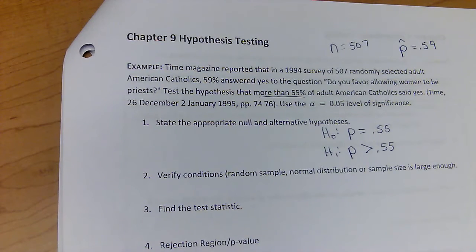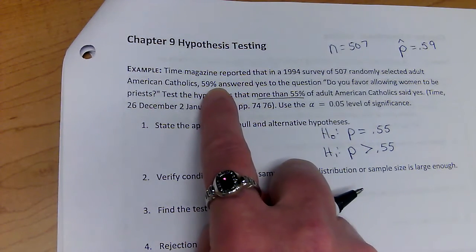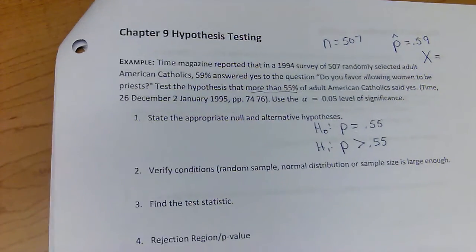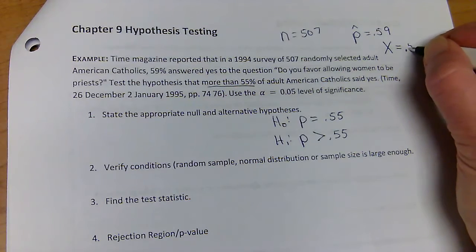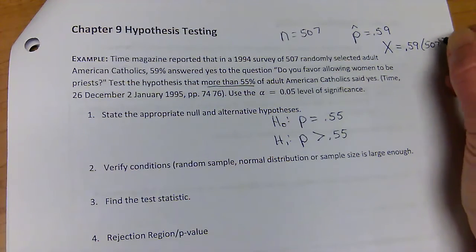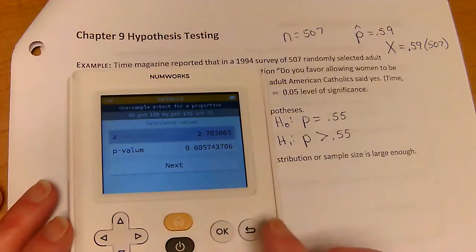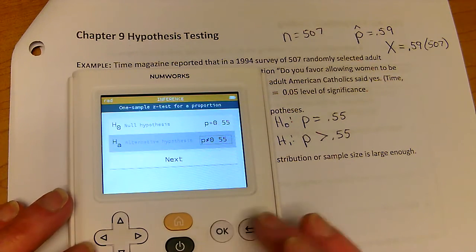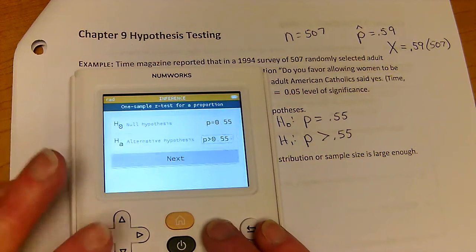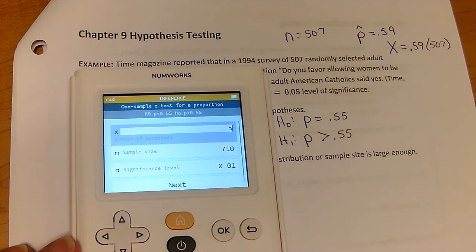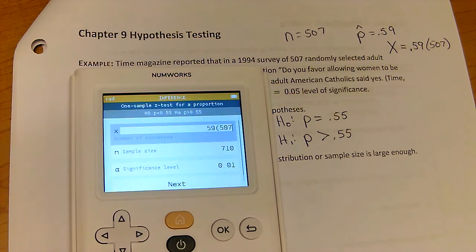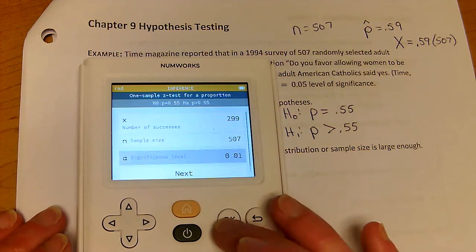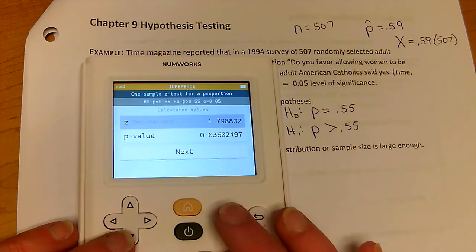Now, this one is set up a little differently because they gave me my sample proportion, but they did not give me my X, my number, and I need that for my calculation. Well, that's just going to be 0.59 times 507. So we're testing 0.55, 55%. And the claim is that it's greater than that. The number of successes, 0.59 times 507. See, I can do that right here in the screen, so I don't have to go anywhere else. Out of 507, and we're doing it at 0.05.